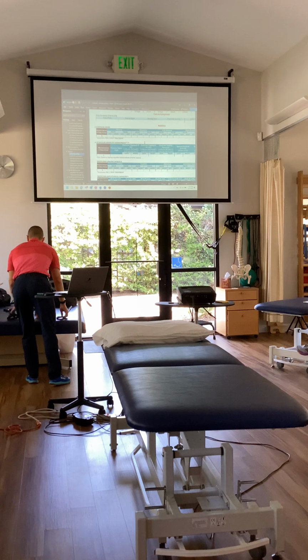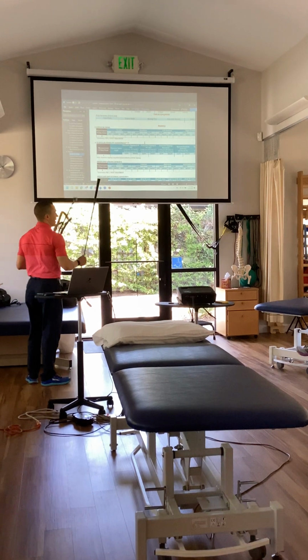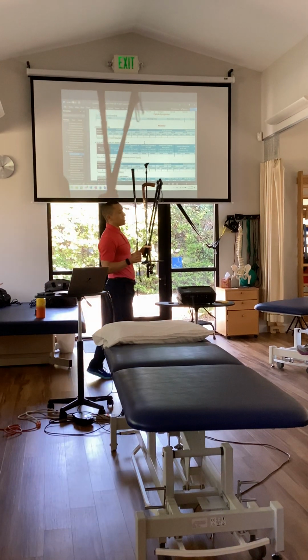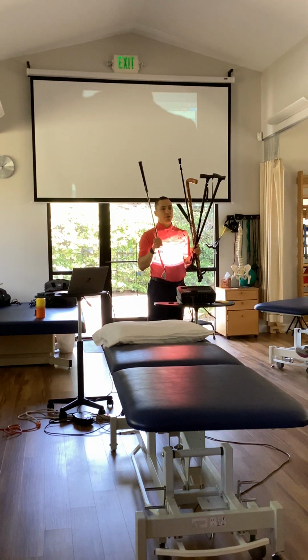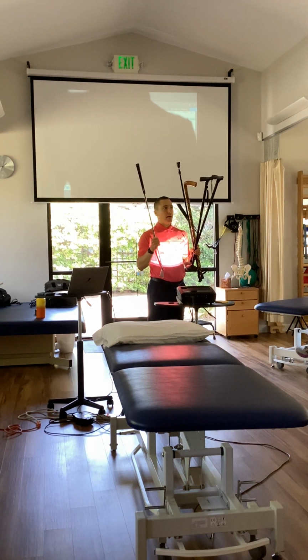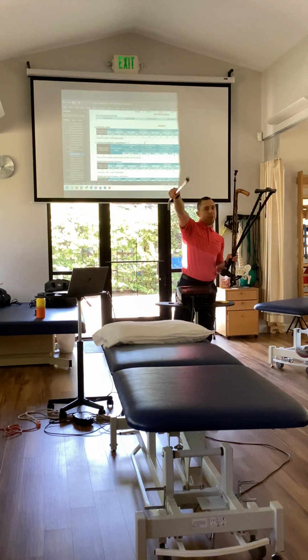So one of the things that I use in my clinic is for patches. We're going to look at passive range of motion, as I call it. I use a dowel or a stick. I collected, I don't know, a couple of them. There's a big bin just back there.